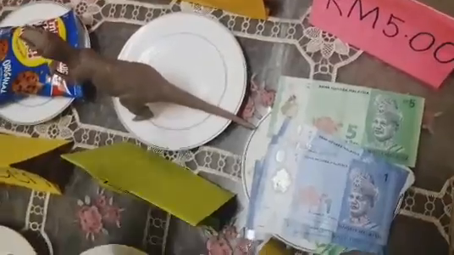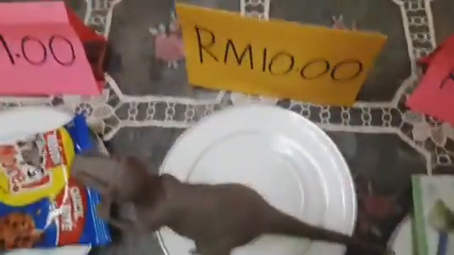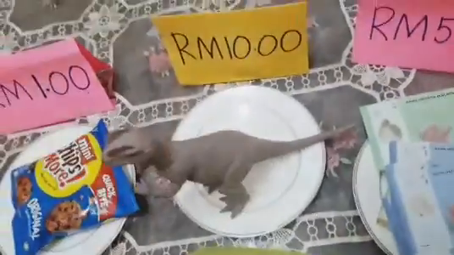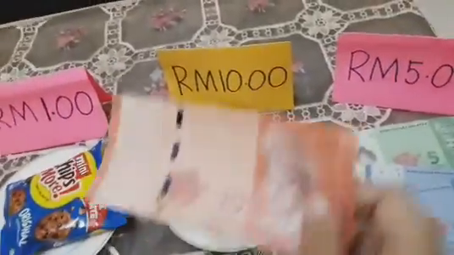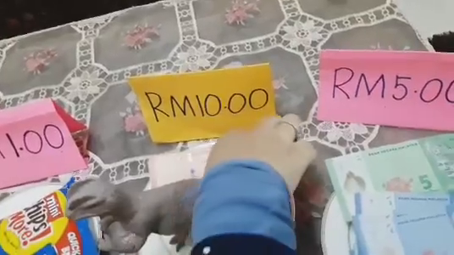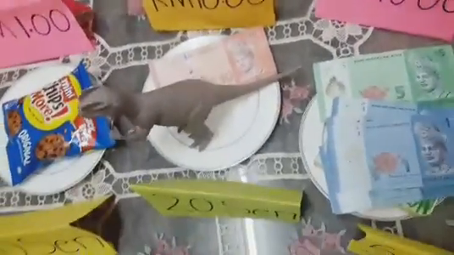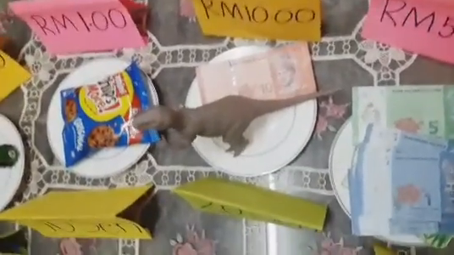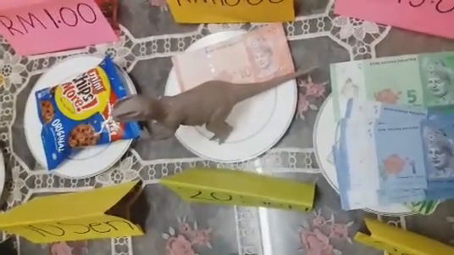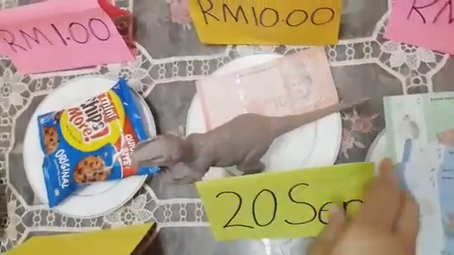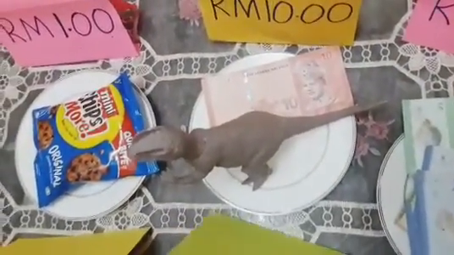Okay. Next, if you want to buy a dinosaur, the price is 10 ringgit. You also can use the 10 ringgit here. Or you can use the 1 ringgit. Also, boleh juga guna RM1 tapi kena ada 10 keping lah. Sebab dia 10. That's mean you kena ada 10 ringgit.